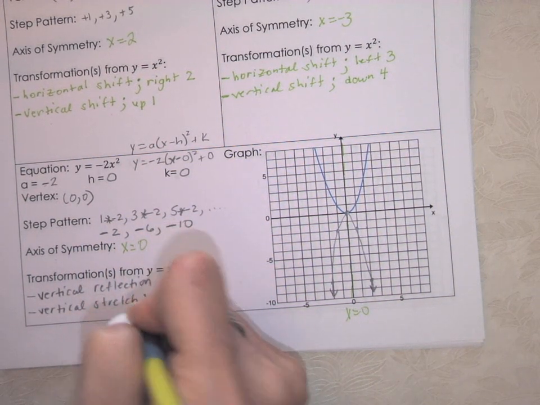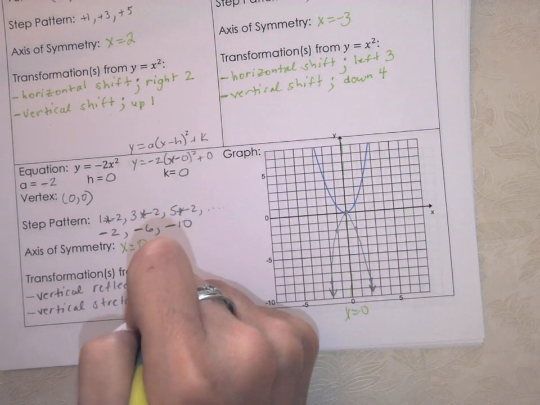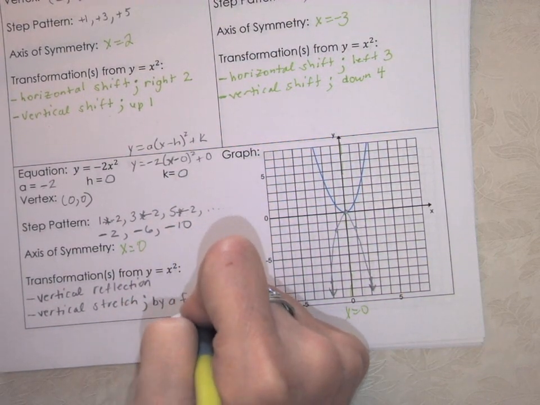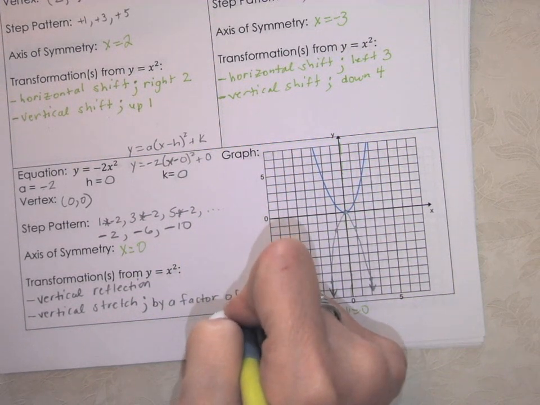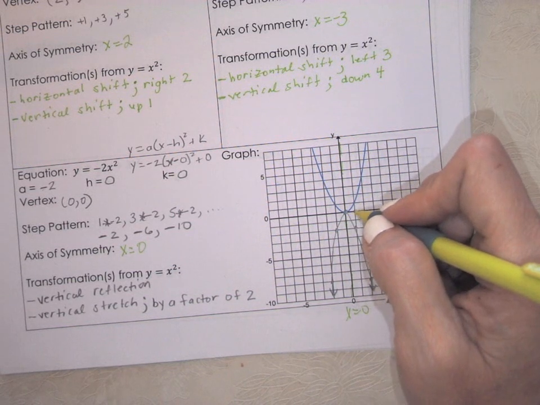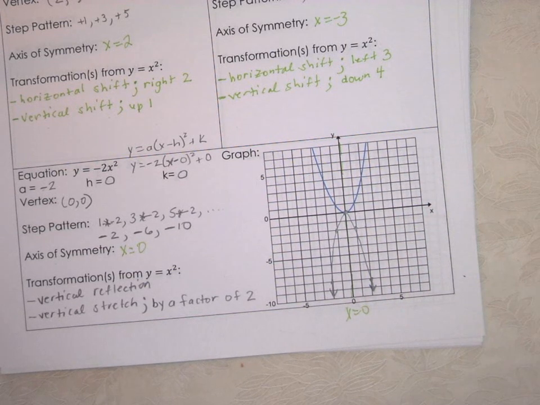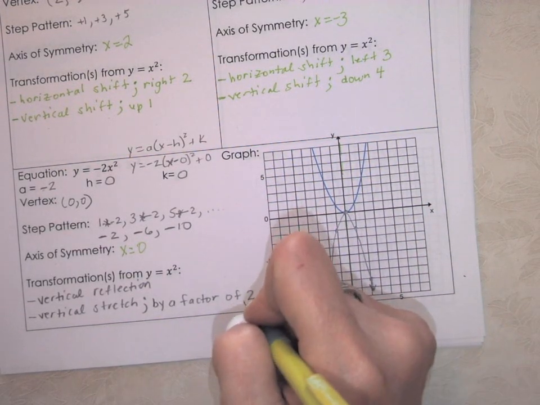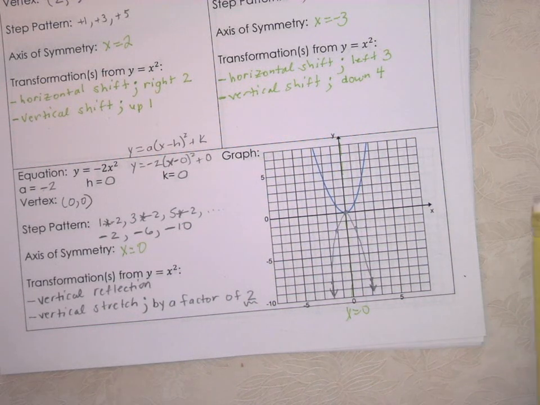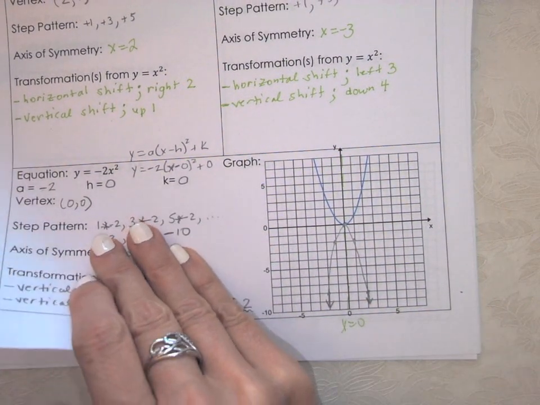So remember, the negative sign was already taken care of in the first transformation, the vertical reflection. So when I specifically say what type of stretch it was, I'm going to say by a factor of 2, not by a factor of -2. The negative was the reflection. By a factor of 2, which means I'm doubling my steps. So instead of my first step being 1, my first step's 2. And instead of my second step being 3, it's 6. I'm doubling each of my steps. Okay, and that's why that says a factor of 2. That's how you would describe it. So those are your 2 transformations. All right. Next one.